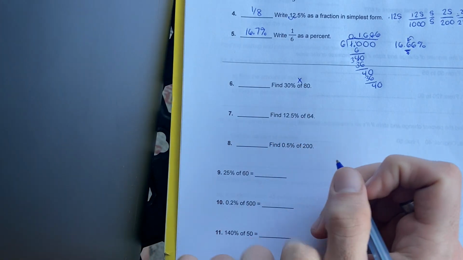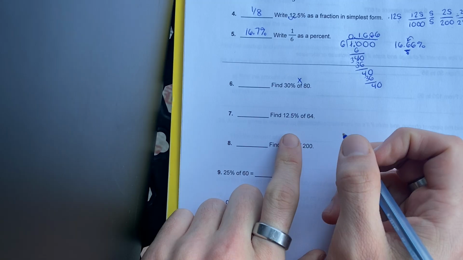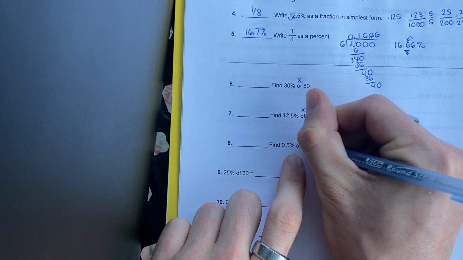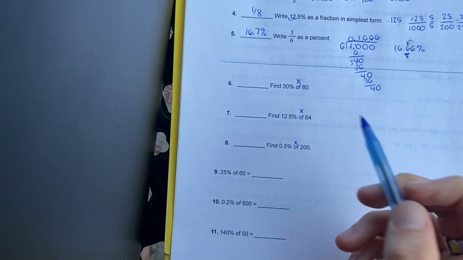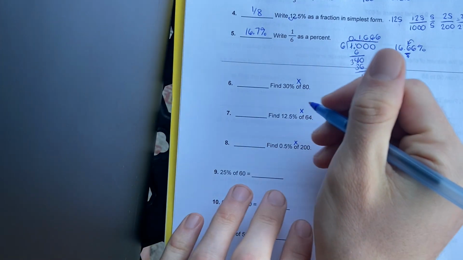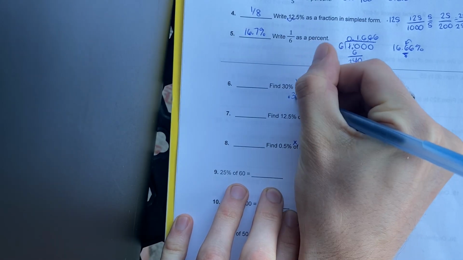So my suggestion as you get to tests, assessments, quizzes, anything going forward is just go ahead and add that so that you know. Because it looks confusing if you say find 30% of 80. You're like, Mr. White, I don't know how to do that. I'm like, you do. You do. Do not worry. You do. So I'm just going to go ahead and change all of these.